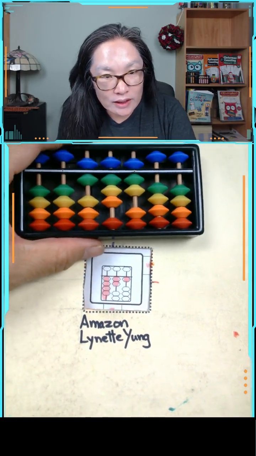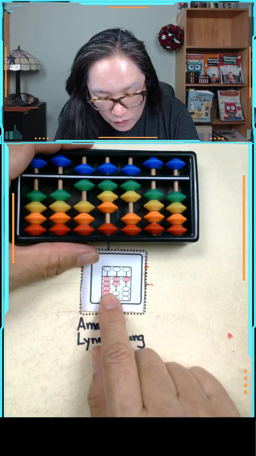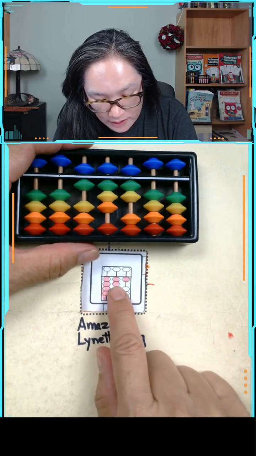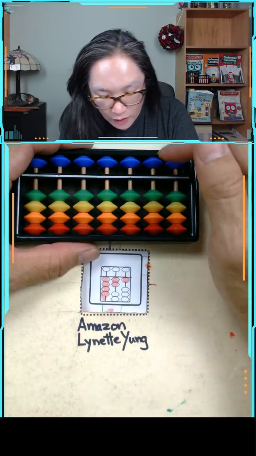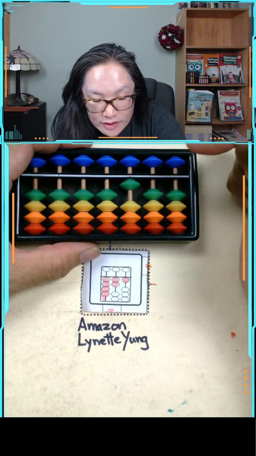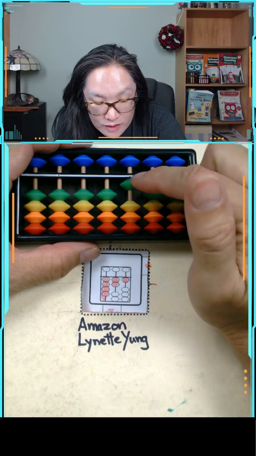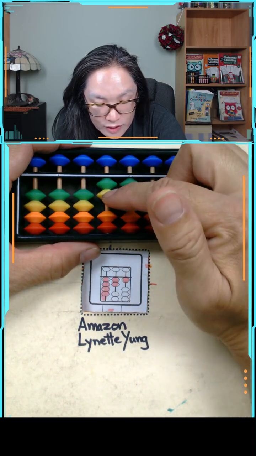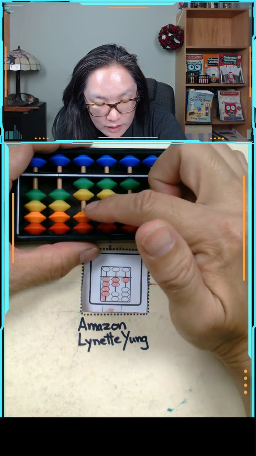Our next question. So here we go. We have our ones, our tens, our hundreds. When I look, all the bottom beads are touching. When the bottom beads are touching, it's all a value of 1. So this is 1, this is 1, 1. So that's 2. And then we do 1, 1, 1, 1.